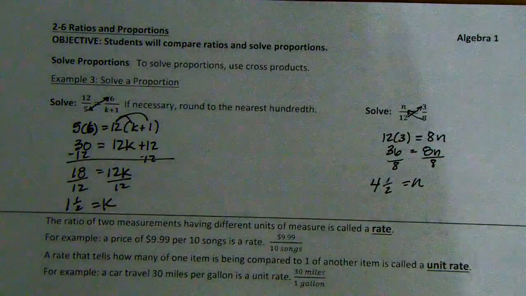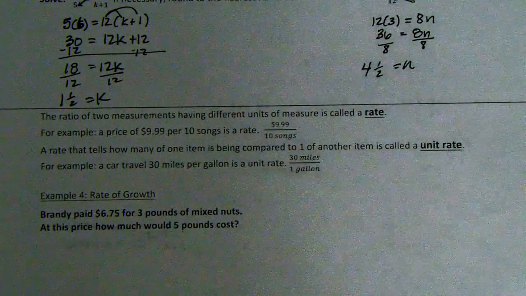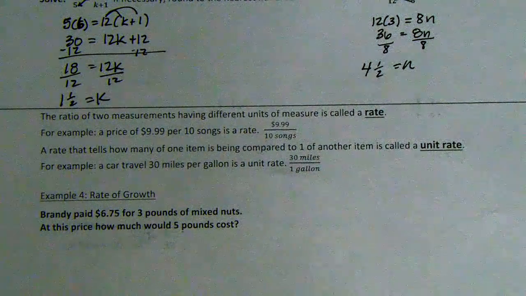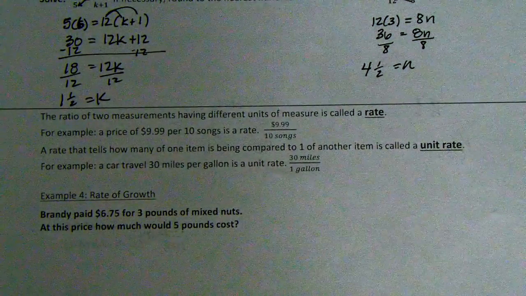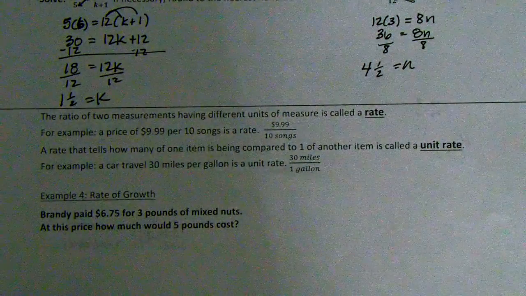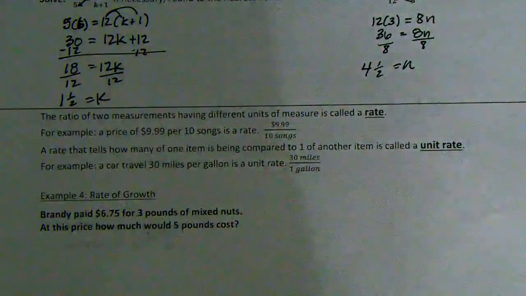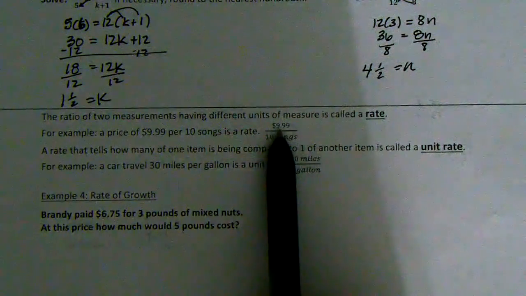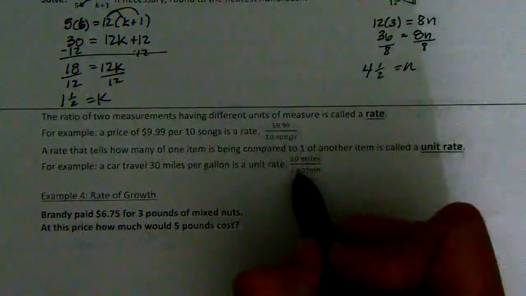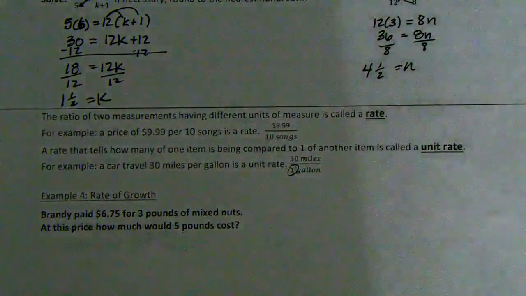All right, so on to more things with proportions and ratios. The term rate is used when we have different units of measure. A ratio with two measurements having different units is called a rate. And then a unit rate is when it's always over 1. So here's just an example of a rate, $9.99 for 10 songs. And a unit rate just means that the denominator is always a 1, so 30 miles per 1 gallon.